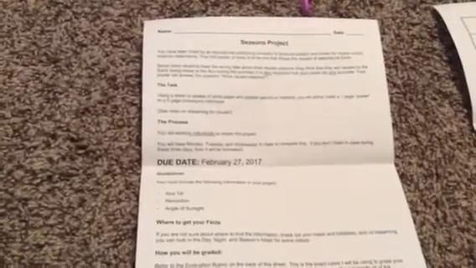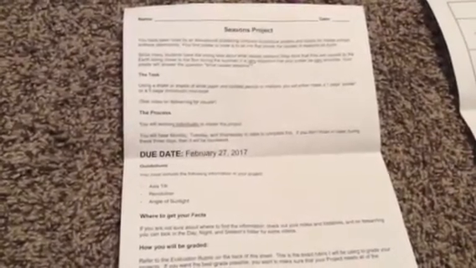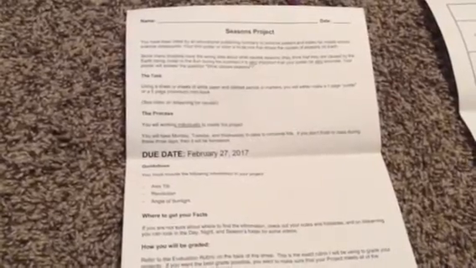Now, you can do a poster or a book, okay, and I'll show you examples of those in just a minute. So it says the task. The task, using a sheet or sheets of white paper and colored pencils or markers, you will either make a 1-page poster or a 5-page minimum mini book. So it says see the video on It's Learning for Visuals. This is that video.